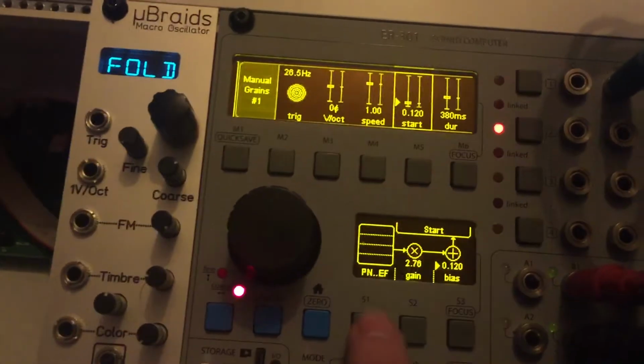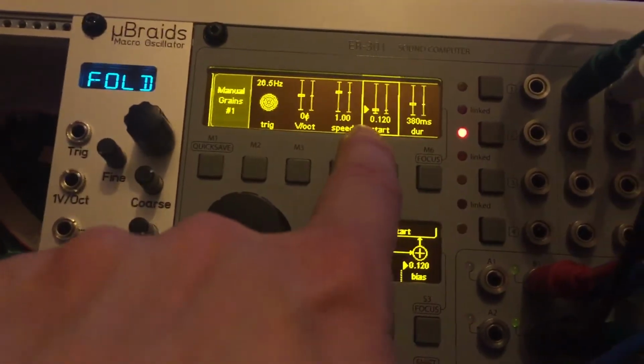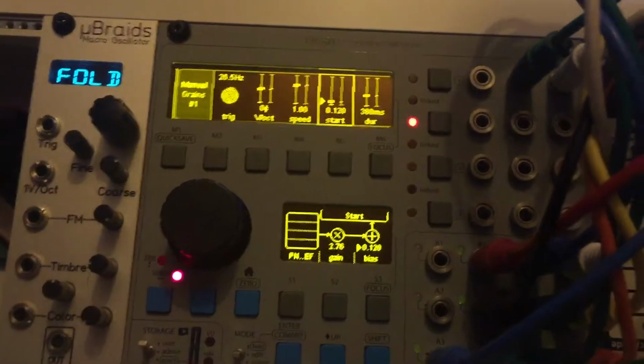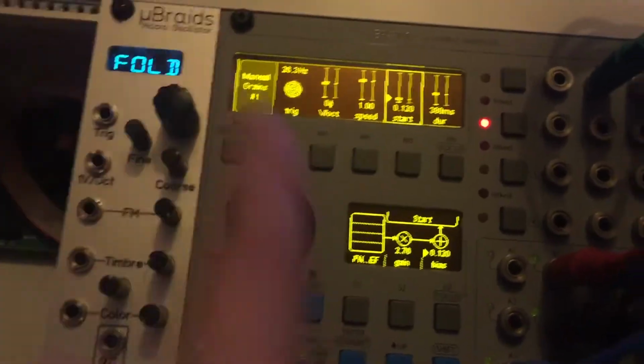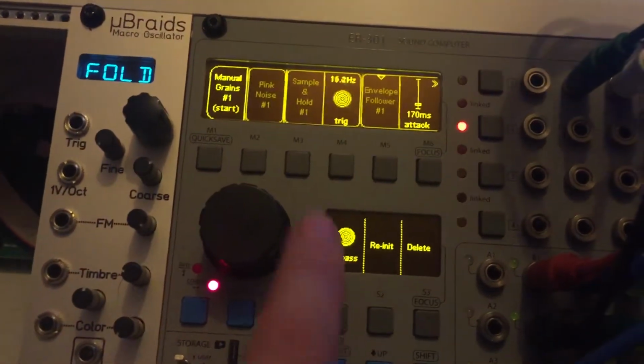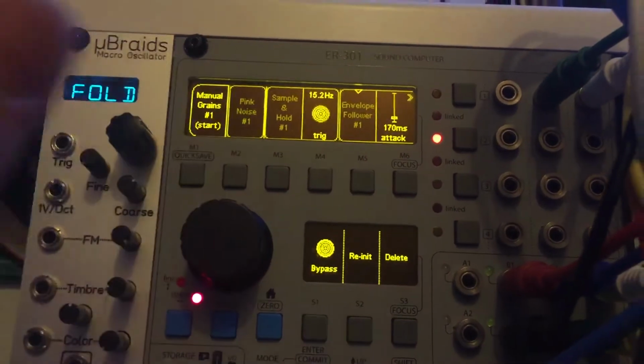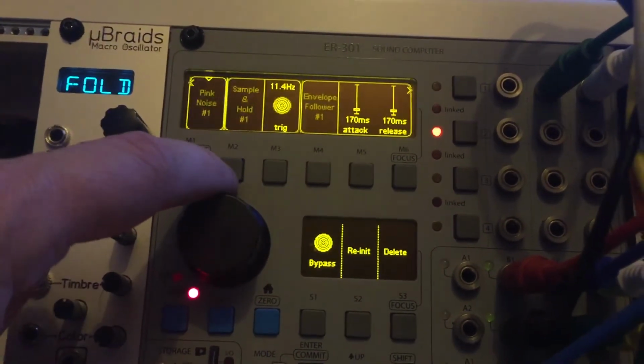Another thing we can do, just so it doesn't sound so static, is we can modulate the start time of the grain so it's constantly scanning that half-second buffer and just grabbing stuff. So you could use a sine wave, or you could use something random like pink noise just to make it a little bit more random.